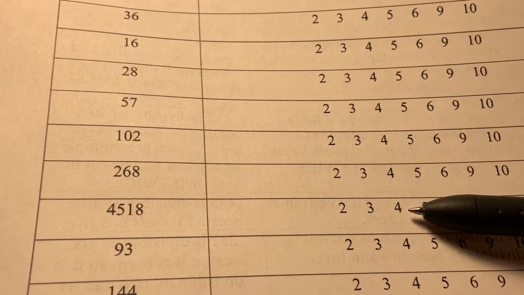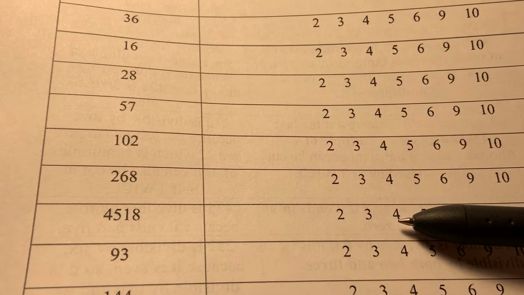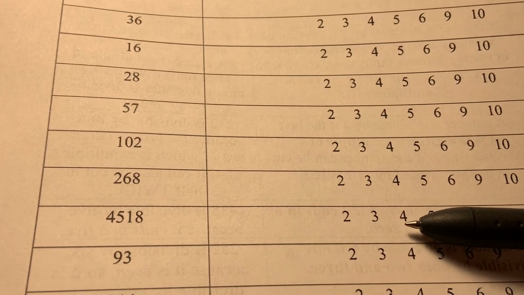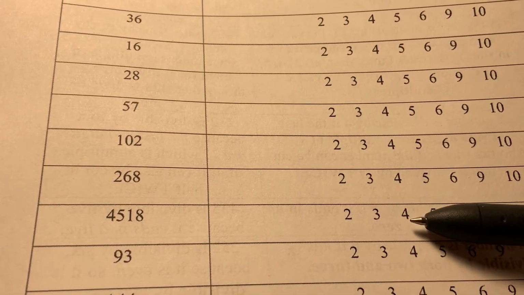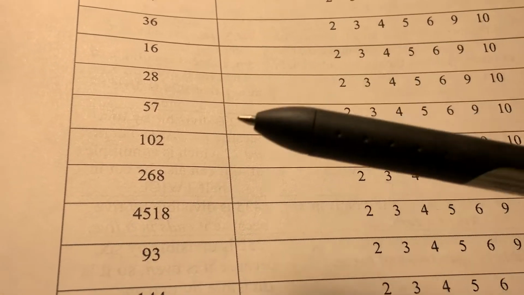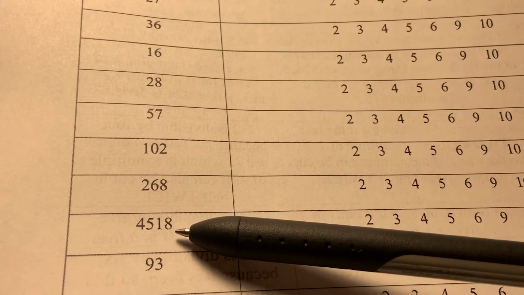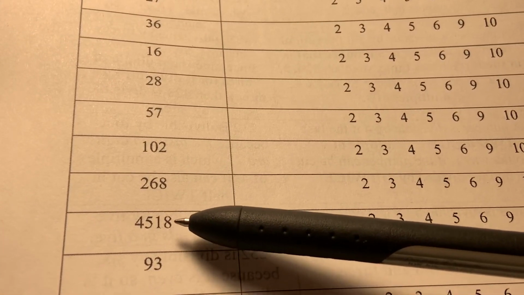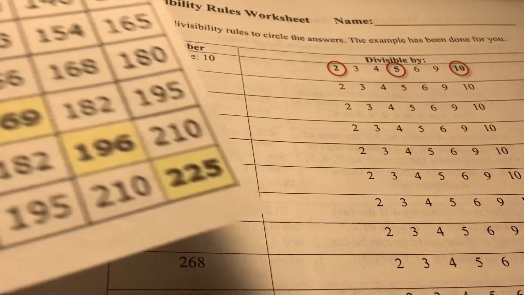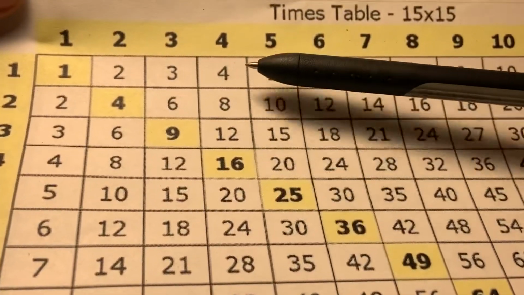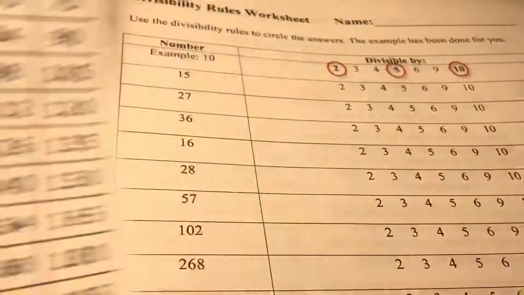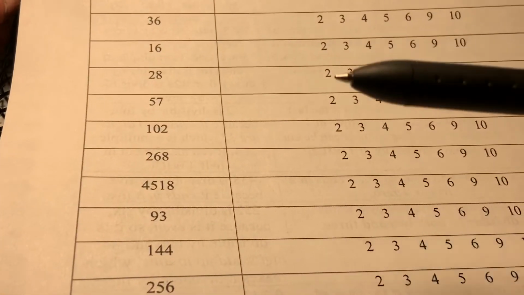Who remembers the trick for 4? Okay, so someone just said, Mr. Barbier, you said that the trick for 4 is you either cut the number in half twice or look at the last 2 digits to see if it's in the 4 times table. Well, what are the last 2 digits? Again, not the last digit. Don't say 8. Don't say, okay, 8 is in the 4 times table, so therefore, no. The last 2 digits are what? 18, right? Look at the 4 times table. Is 18 in the 4 times table? 4, 8, 12, 16, 20. Oh, nope, it's not. Therefore, this number is not divisible by 4.